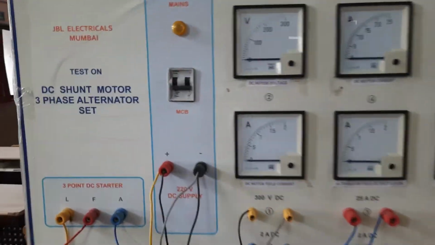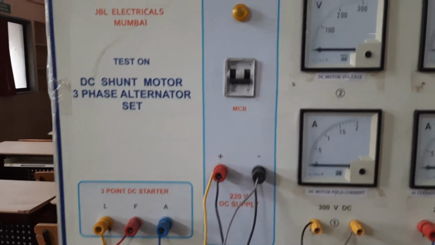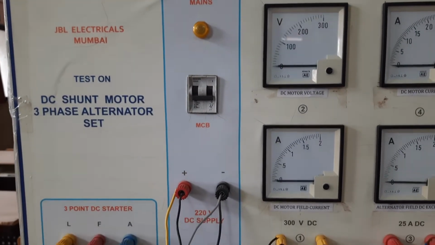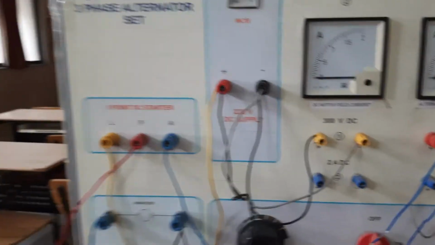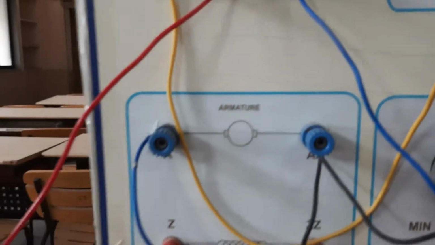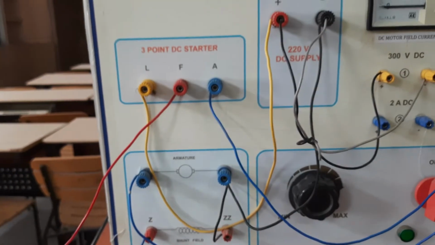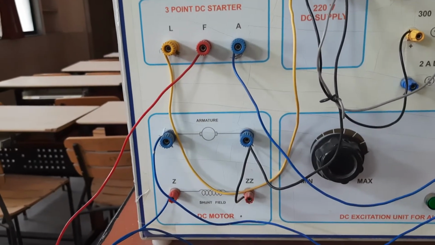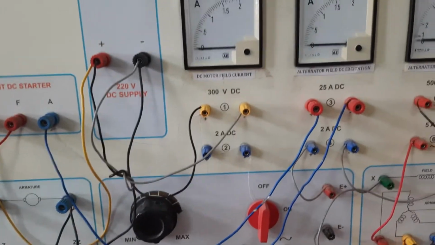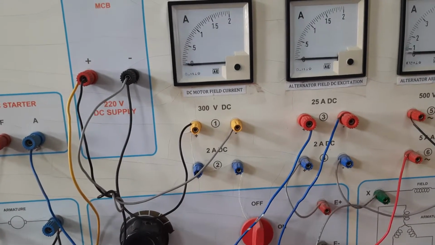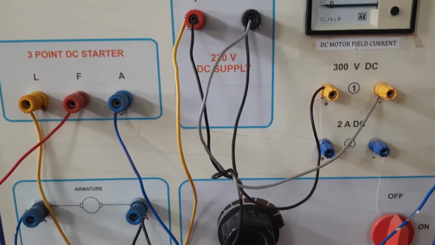So see here, this is the DC 3-point starter. This is the DC main supply, the DC supply. It is connected to the LFA, and this is the field winding. This is the armature winding of the motor and the DC field winding of the motor. So here the connection F is connected to the field winding Z, and A is connected through the ammeter, which measures the DC motor current.